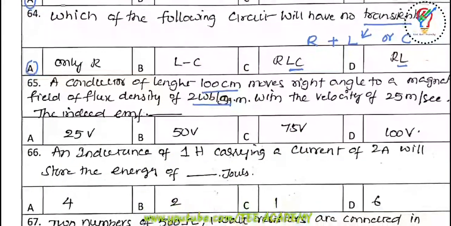The answer for the question 65 is B, which is the correct answer.